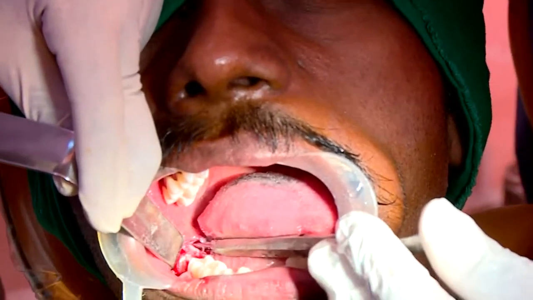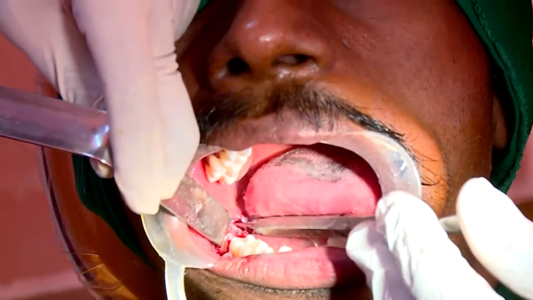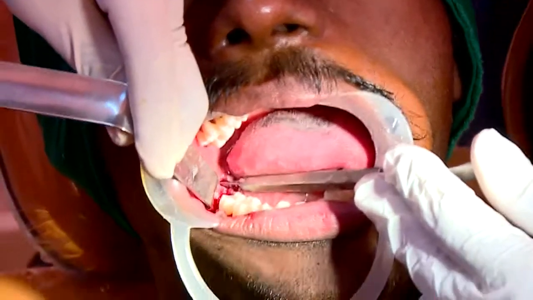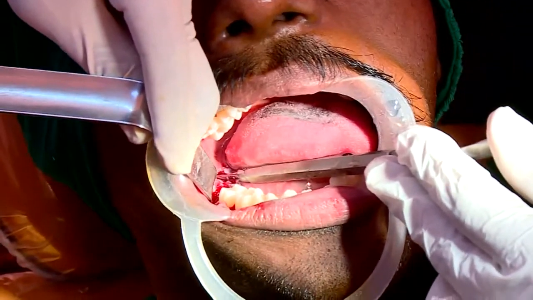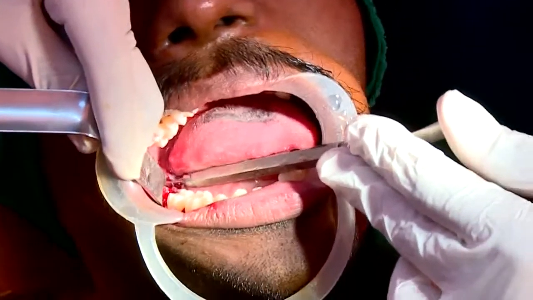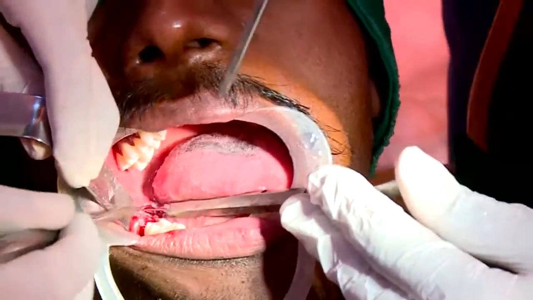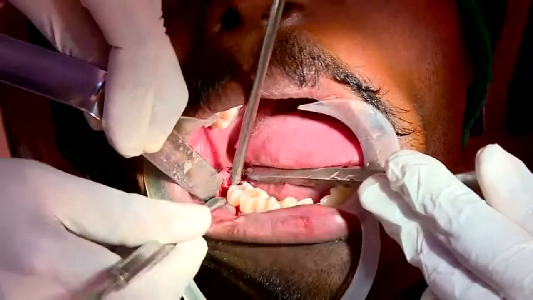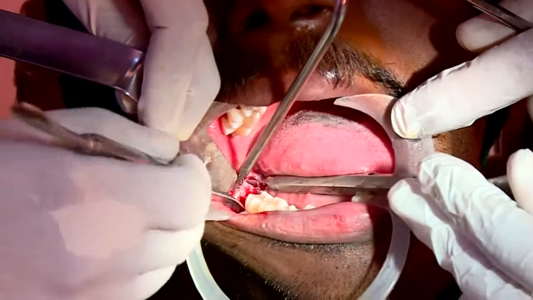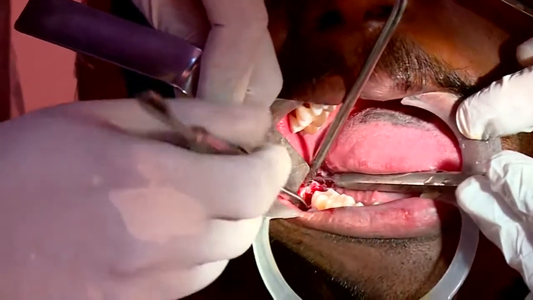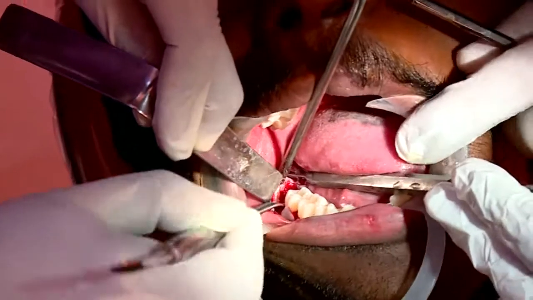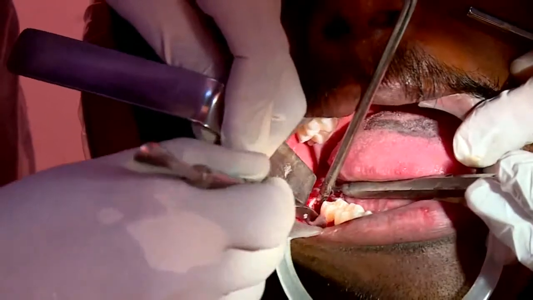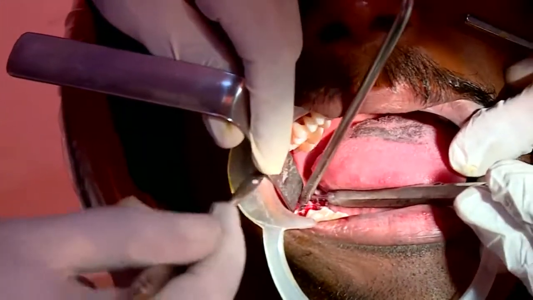What usually happens when we do this is that everything is slower, because now we are in the deeper portion. We cannot cut blindly and we cannot apply more force. More force can cause an unwanted fracture, but more importantly, you can damage the inferior alveolar nerve. So slowly, you have to only slowly cut and elevate the tooth.